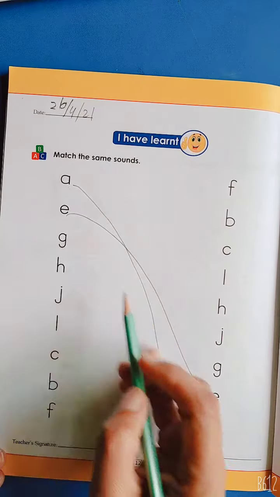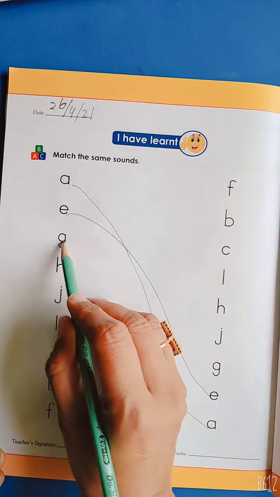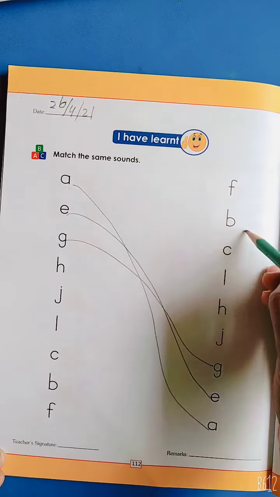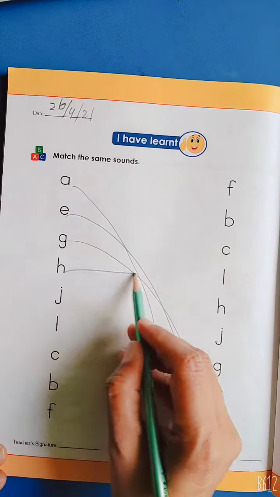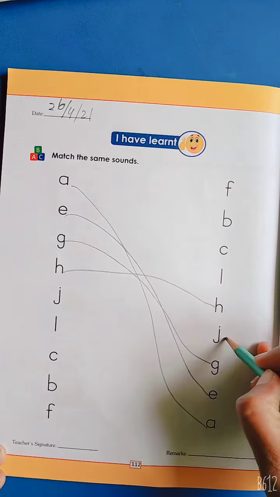G. What is the G sound? G. Glass. H. Which is the H sound? The sound is H. A house. J. Which is the J sound? The sound is J.